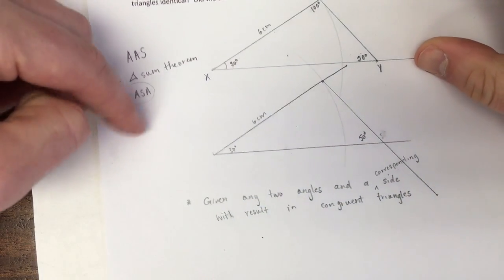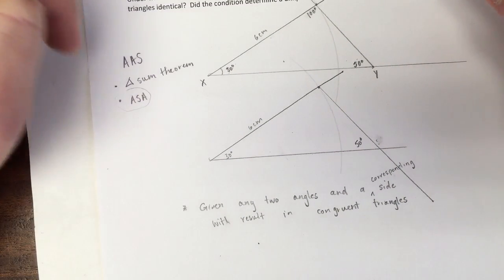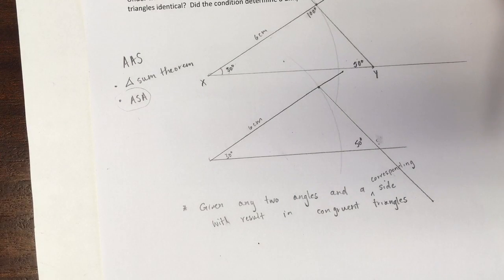And it really depends on this triangle sum theorem and then the previous congruency theorems that we have proven.